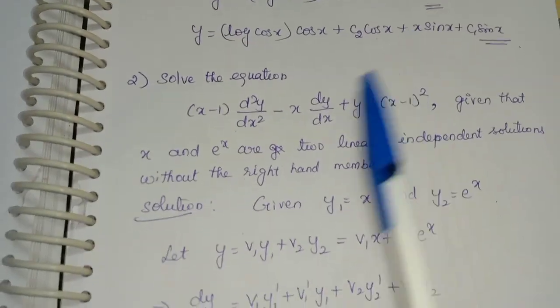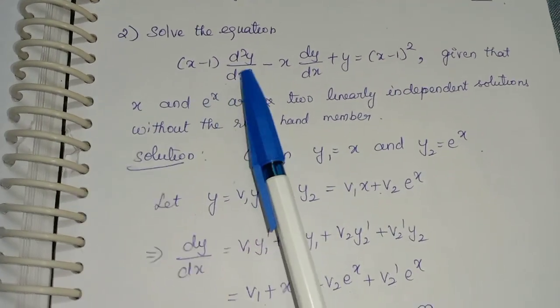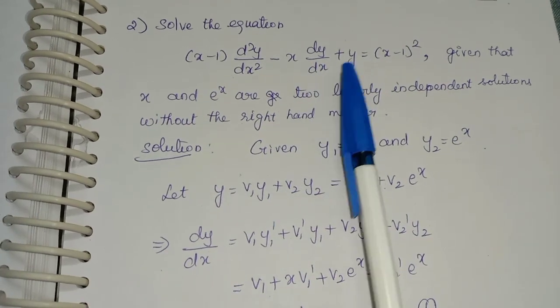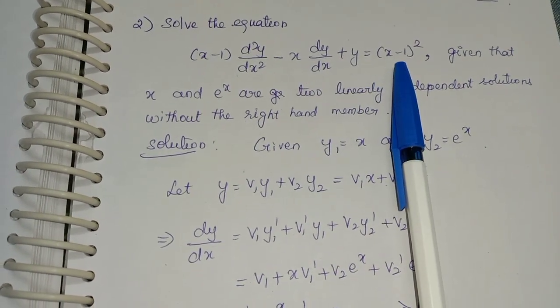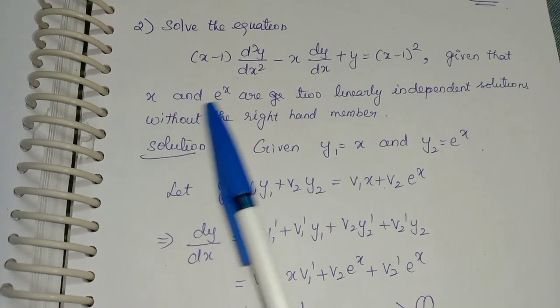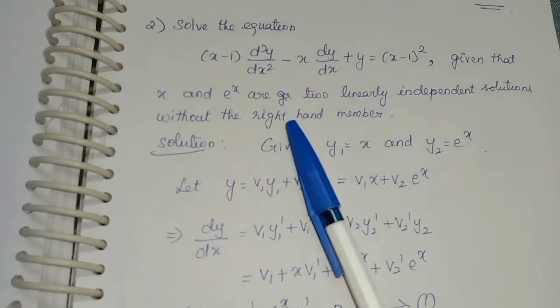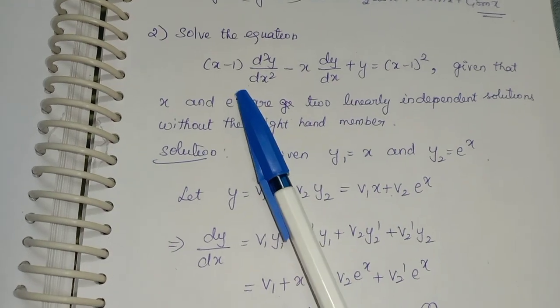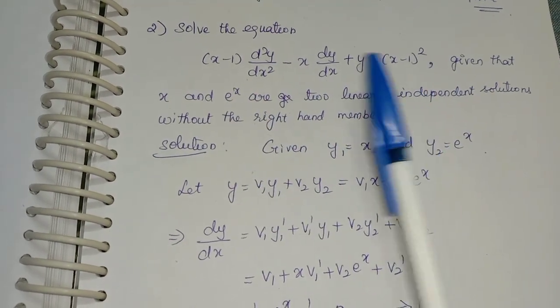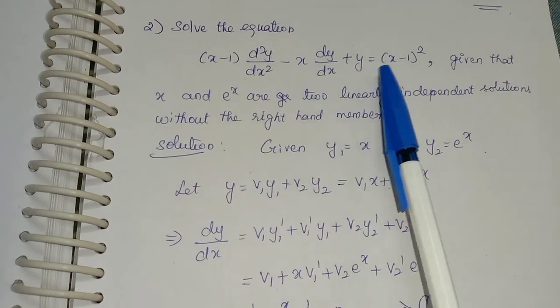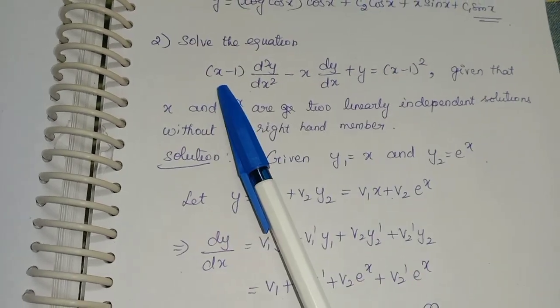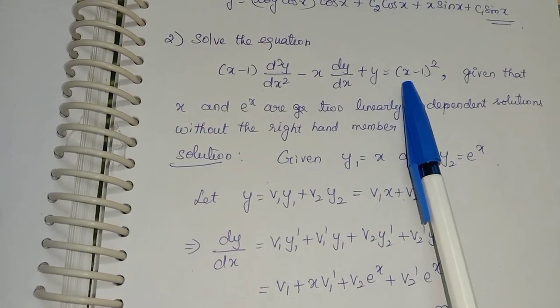Let's see one more problem. Solve (x minus 1) d square y by dx square minus x dy by dx plus y equal to (x minus 1) the whole square, given x and e power x are two linearly independent solutions without the right hand member. See, this is a second order differential equation and the coefficients are not constants. This is x minus 1, this is x minus 1 the whole square.